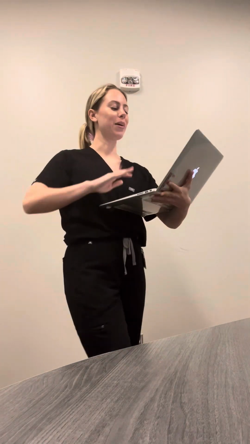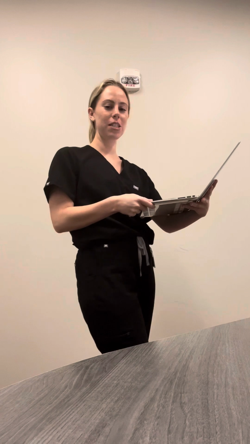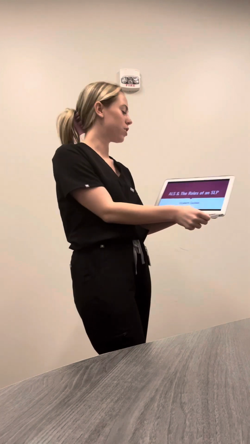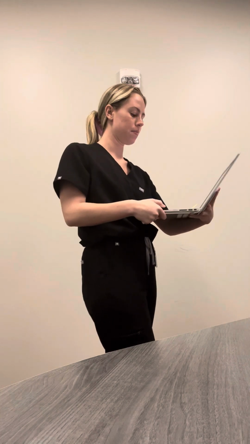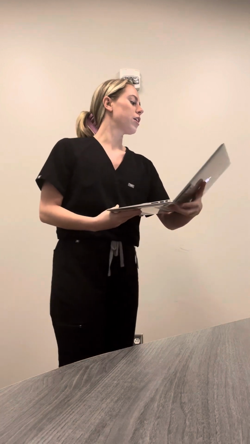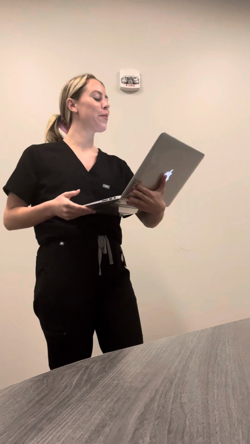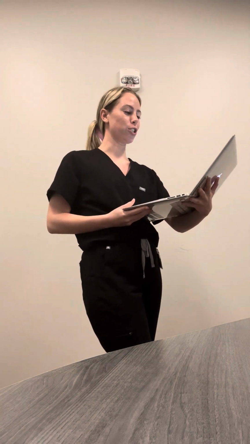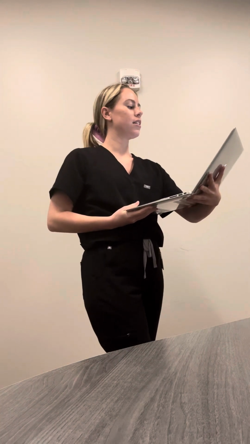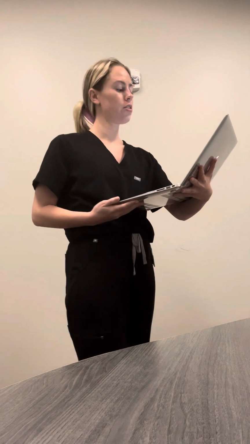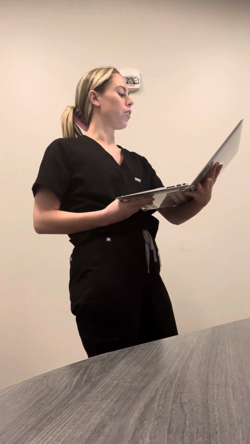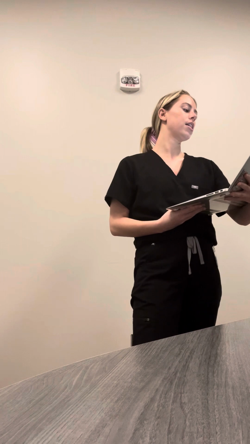Okay, so my name is Elizabeth, and I'm going to be talking about ALS and the roles of an SLP. So I know everybody pretty much knows what ALS is that's in this room, but just a quick refresher on ALS. It stands for amyotrophic lateral sclerosis. It is a progressive neurodegenerative disease that affects nerve cells in the brain and the spinal cord.